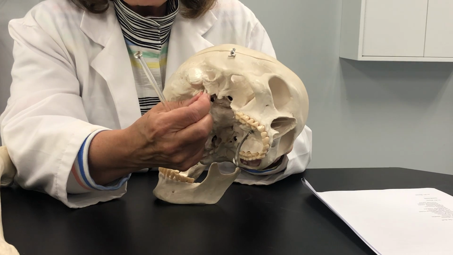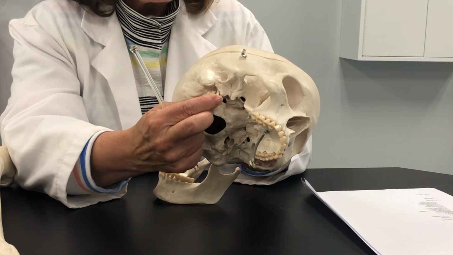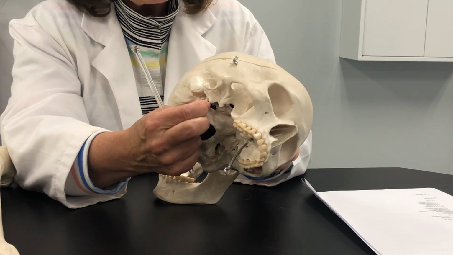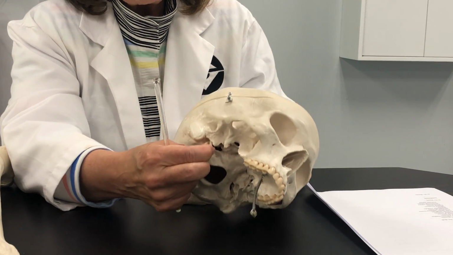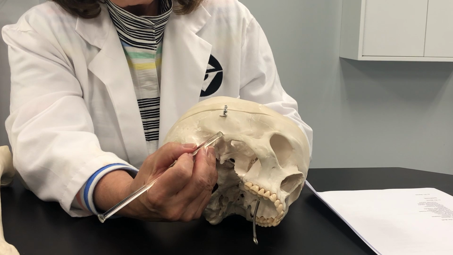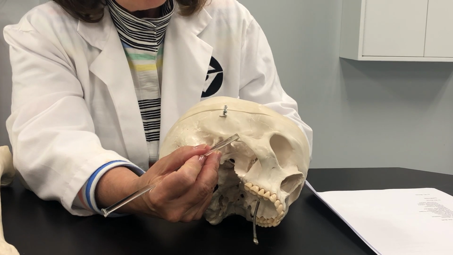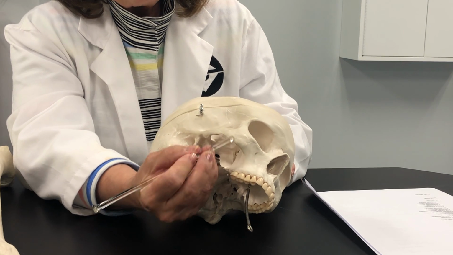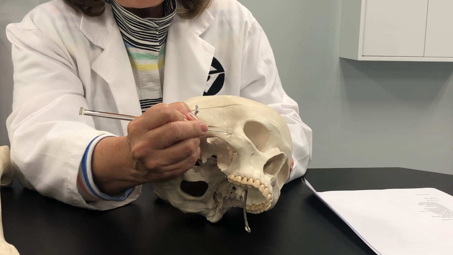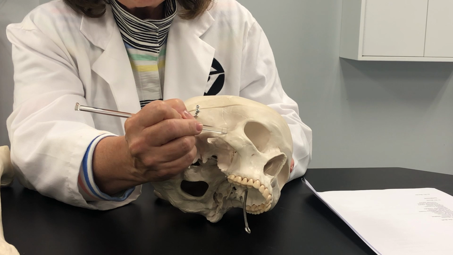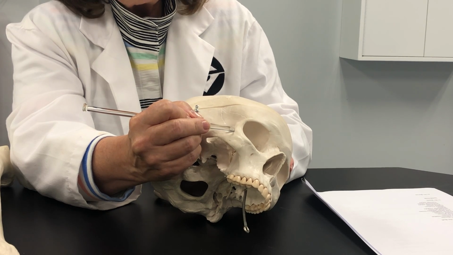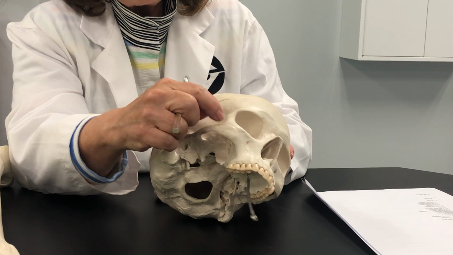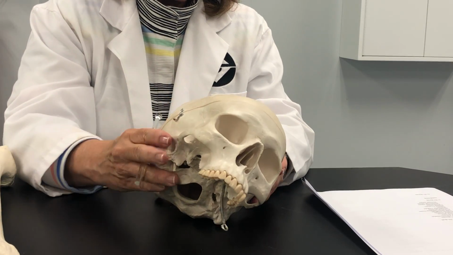There's also this pointy one here called the styloid process of the temporal bone, because there's other styloid processes of other bones. There is the zygomatic process of the temporal bone. You need to know that. And this part here is the actual temporal bone. I'm sorry, this is the actual zygomatic bone. Right here, your cheekbone. Okay.